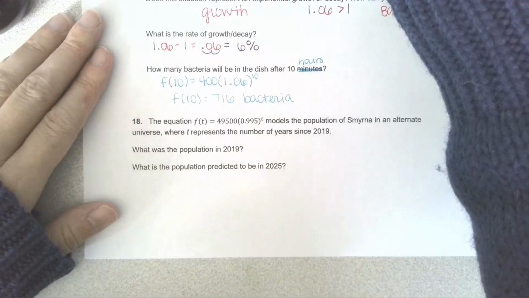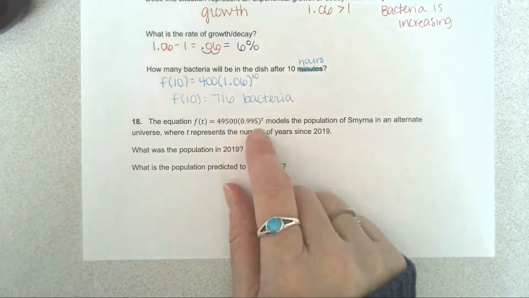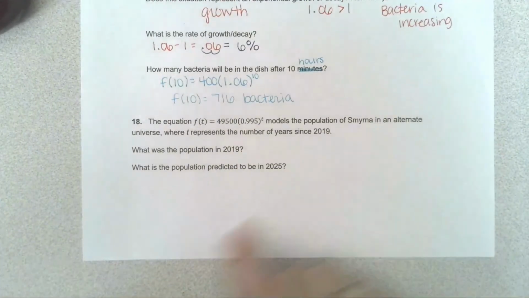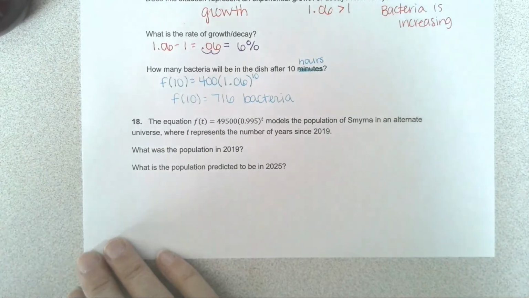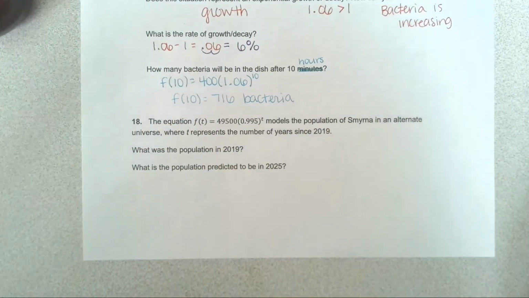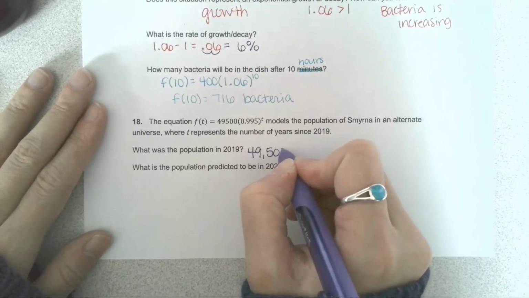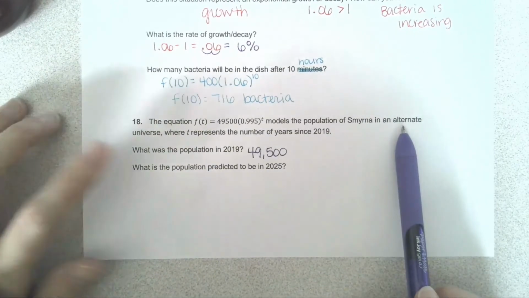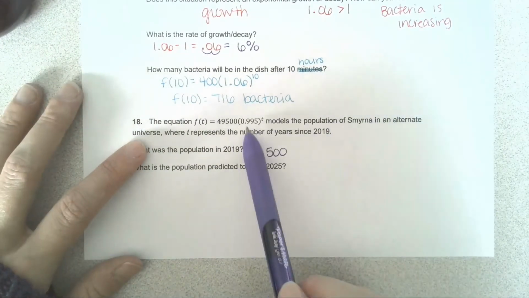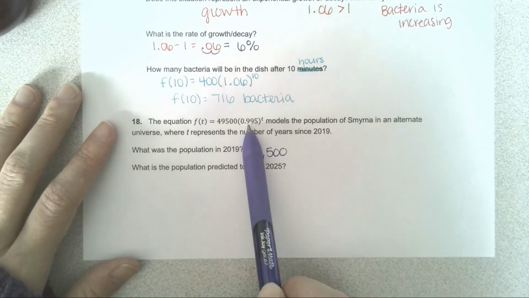The equation f of t equals 49,500 times 0.995 to the t power models the population of Smyrna in an alternate universe where t represents the number of years since 2019. So what was the population in 2019? That was our initial value, which is 49,500. Now, I would like to mention that the reason that I added in an alternate universe is that 0.995 represents a decreasing population, and Smyrna is not decreasing.